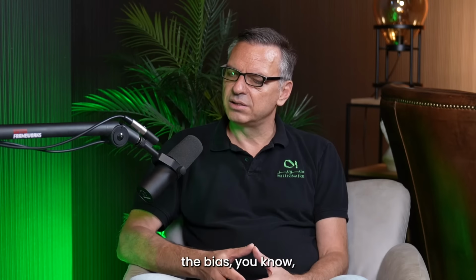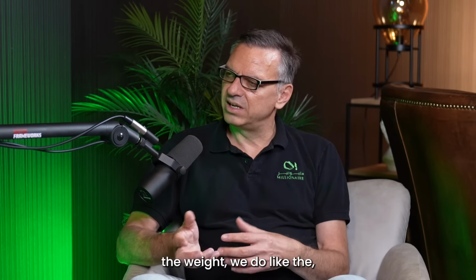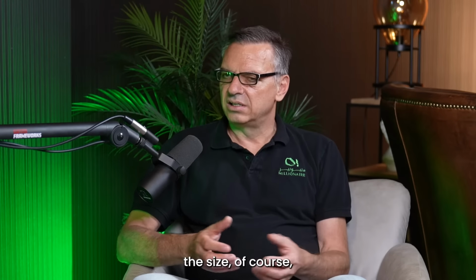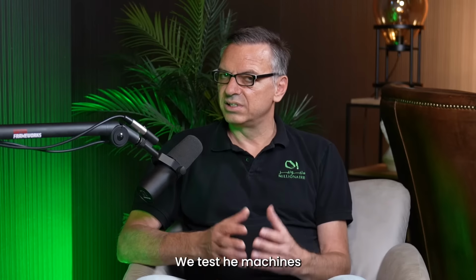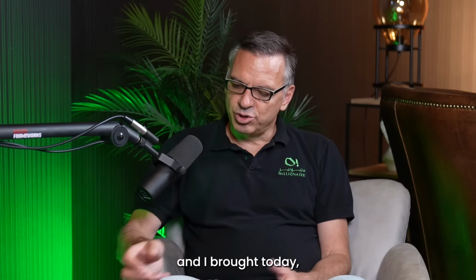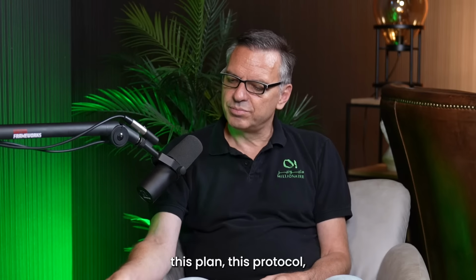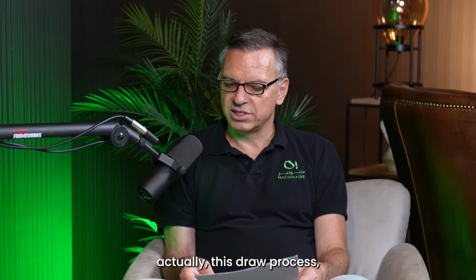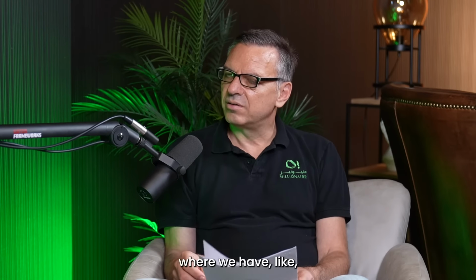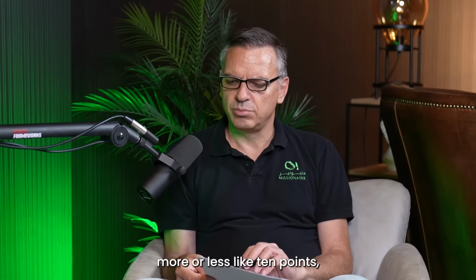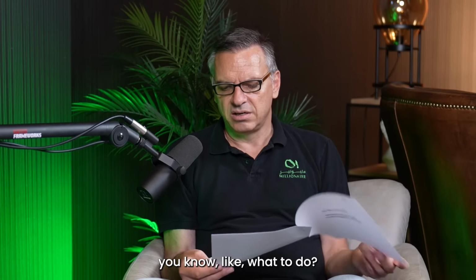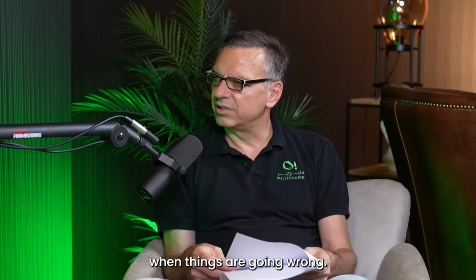And I think it's really interesting also to understand that we measure the weight of the balls, we check the size, of course, and all this kind of stuff. We're testing the machines. And I brought today this plan, this protocol, actually, this draw process contingency plan, where we have more or less 10 points on what to do when things are going wrong.